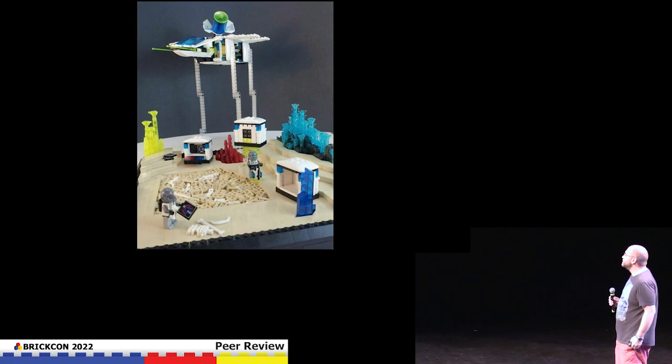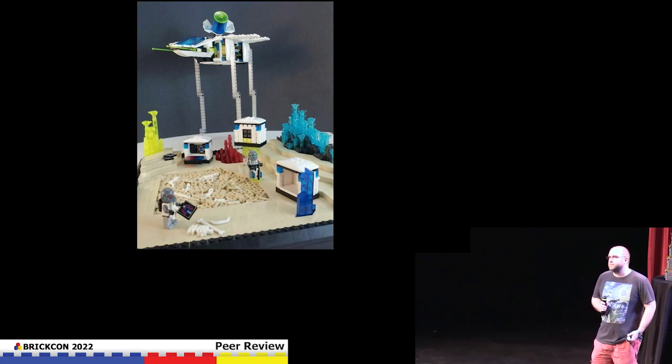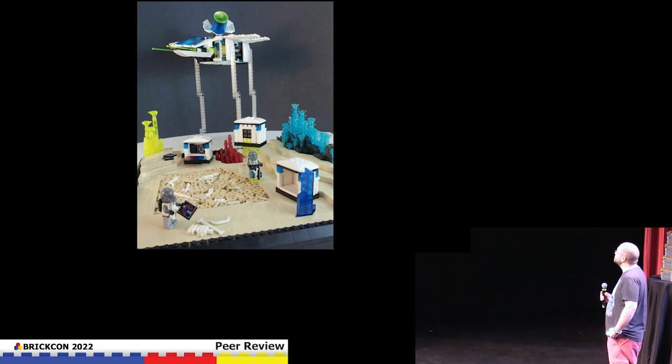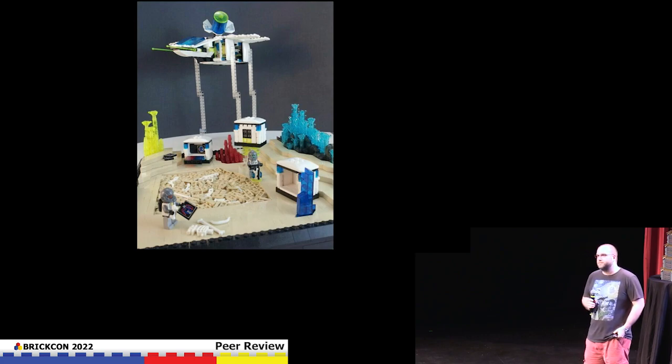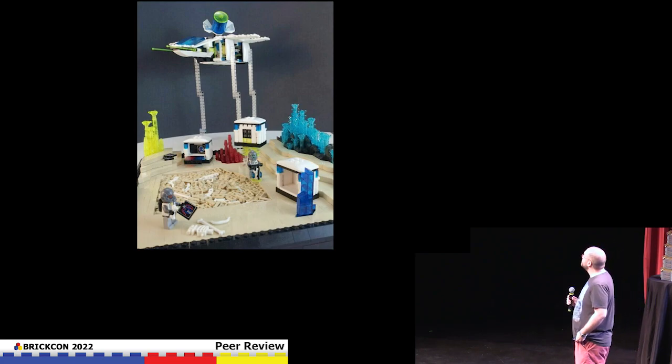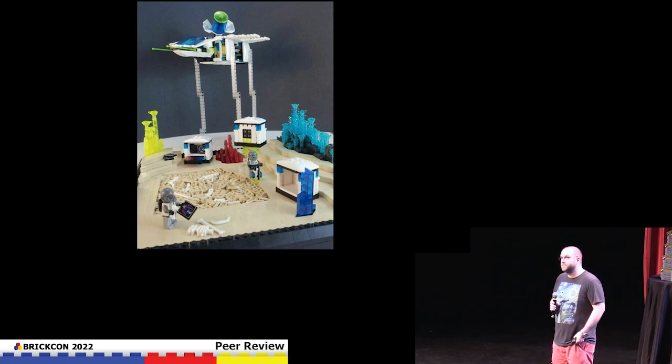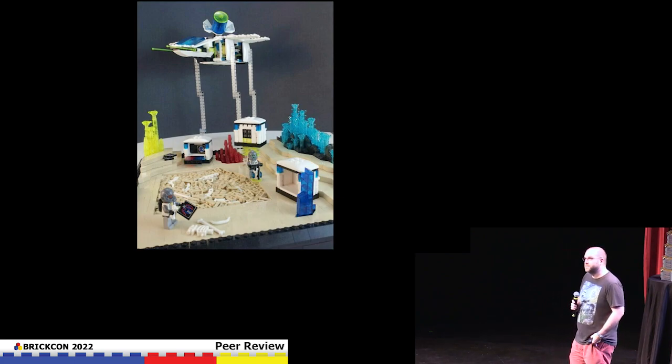The one thing I would suggest changing is the spaceship that's up on those long, looks like 1x8s or 1x12s. I'd be tempted to stack antennas or maybe some rods to do that so that it looks a little bit more sci-fi and a little less Lego. But of course, that's a choice for you to make.